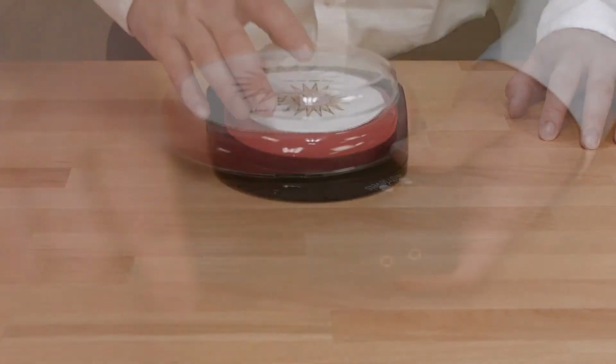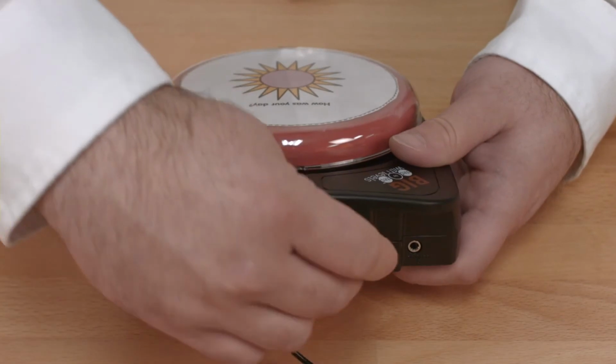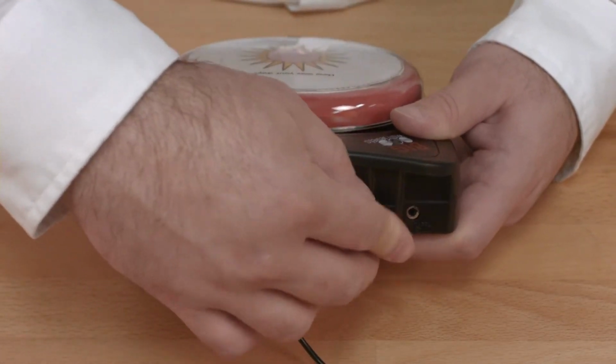Now that you have your sequence of messages recorded, you can change the color of the switch top, add a picture symbol, or attach an external switch to meet the accessibility requirements of the user.